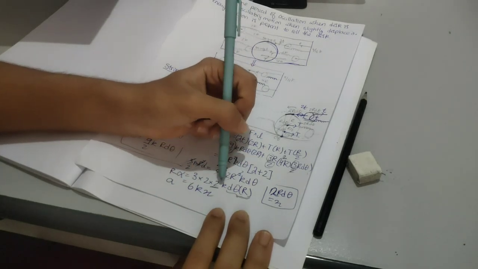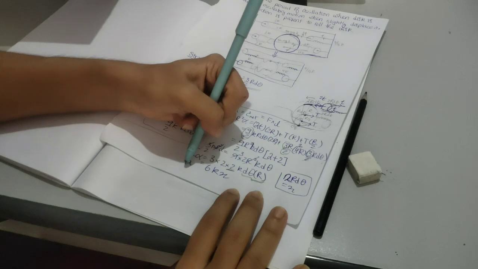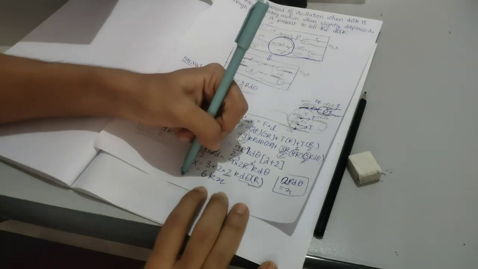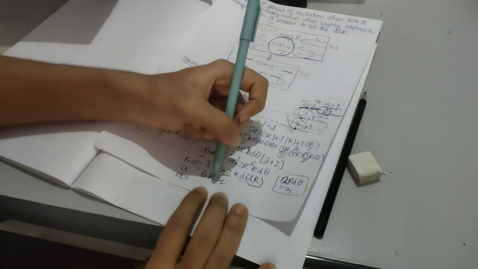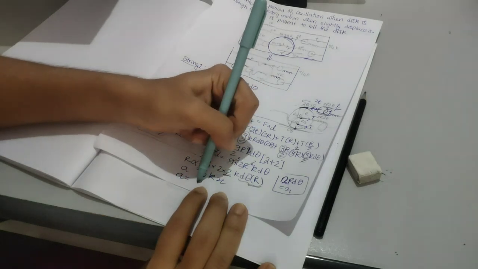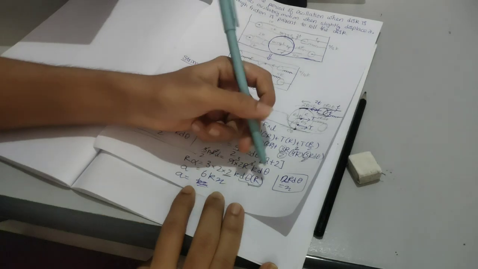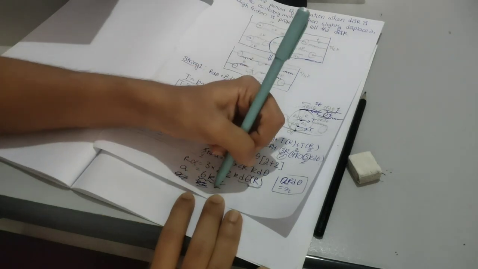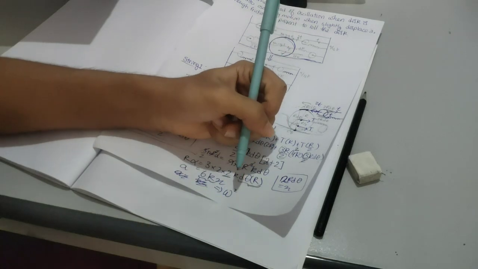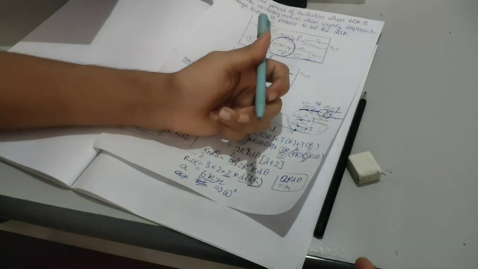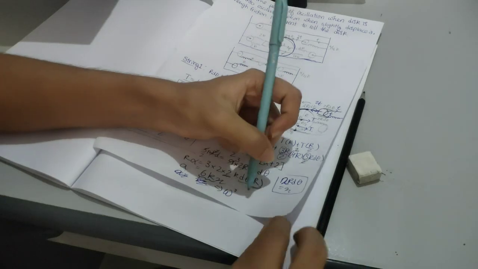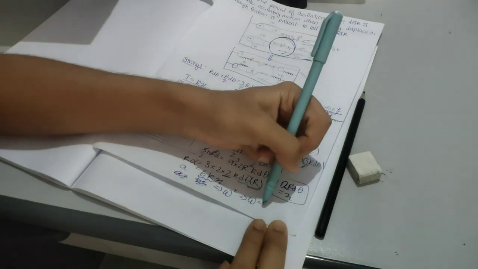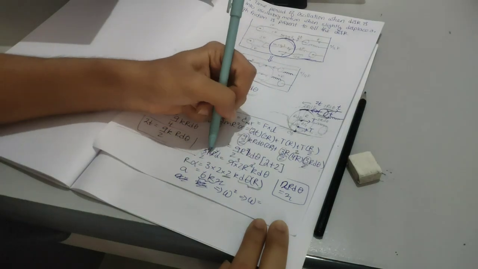So we get 6k into x, right? So from this, for SHM, we know that acceleration is always of the form kx, right? And here basically the 6k is going to be your omega square, where omega is the angular velocity for SHM. Again, there's a divided by m over here.